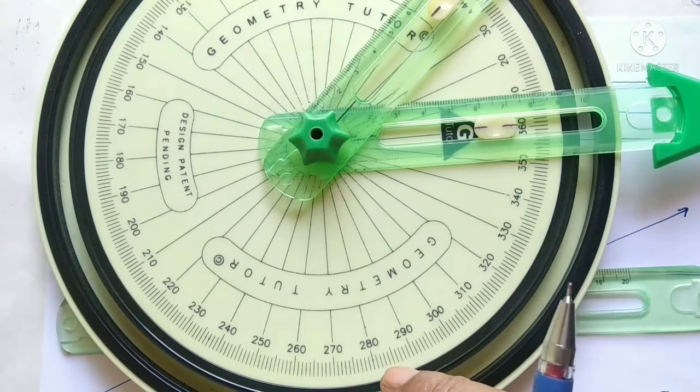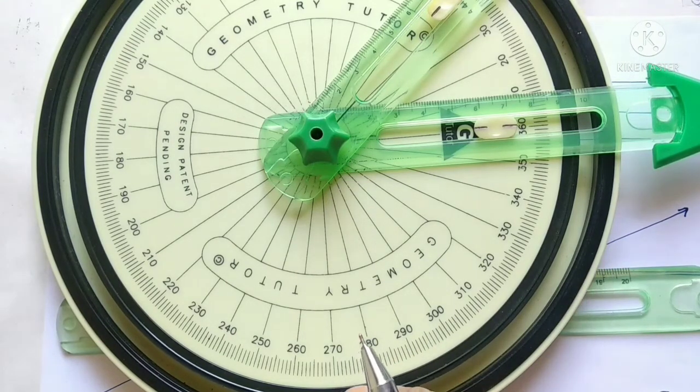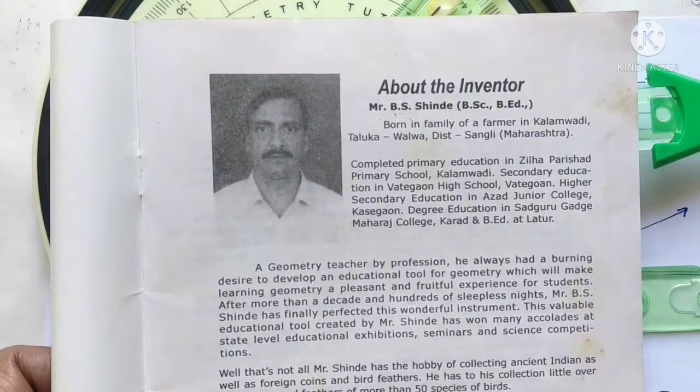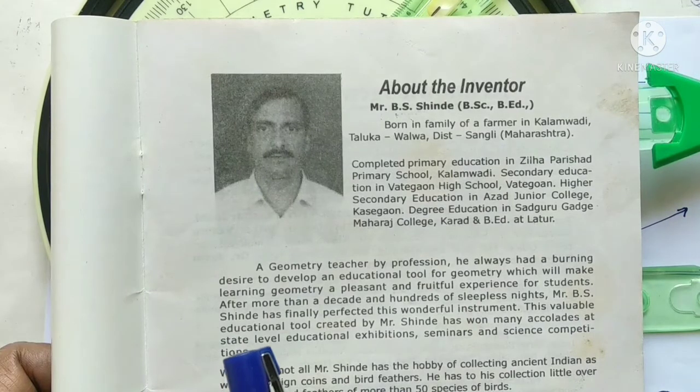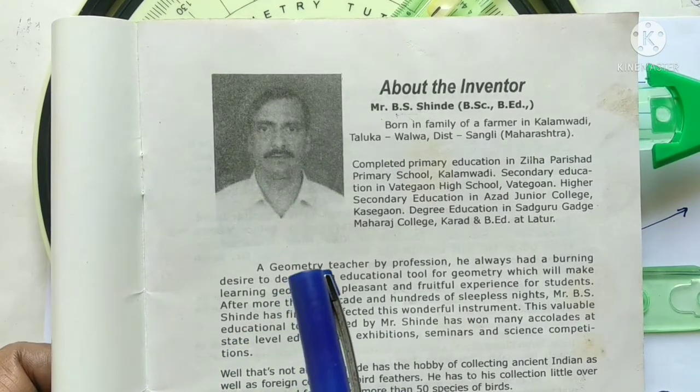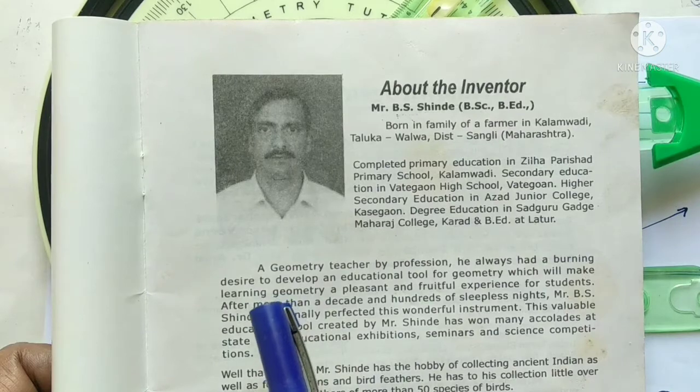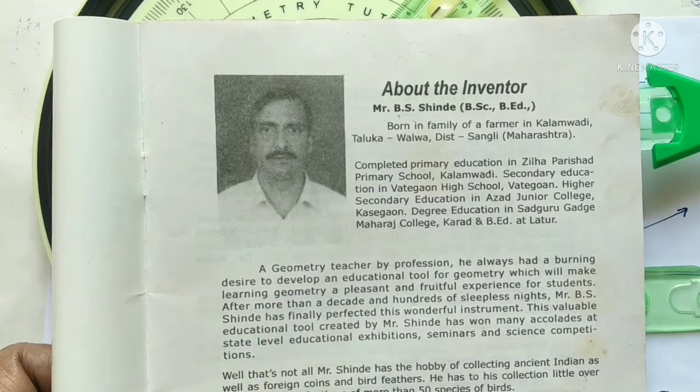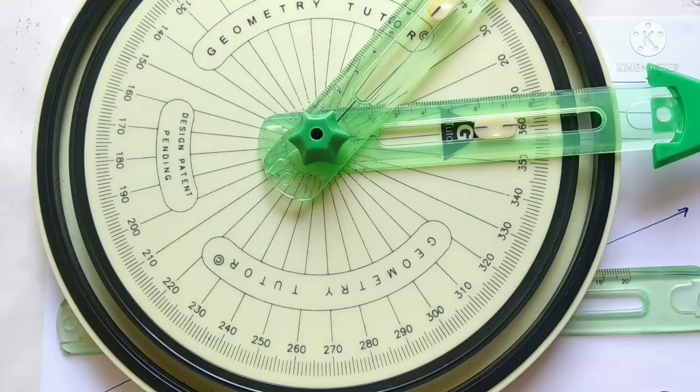And this special protractor was gifted to me by its inventor, and I will show you his photograph also. He is a teacher in Mumbai, and this teacher has invented this protractor and has given it to me as a gift. I thank him for giving me this protractor and this tool, so that it is very useful for me to explain geometry in a practical way.